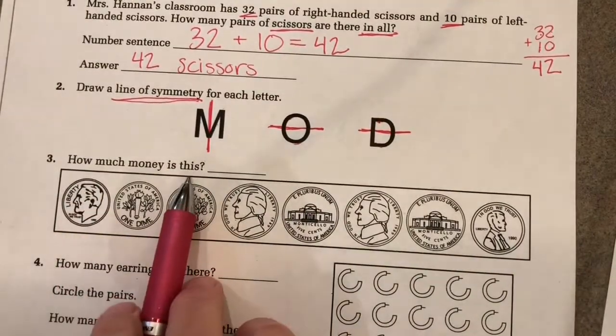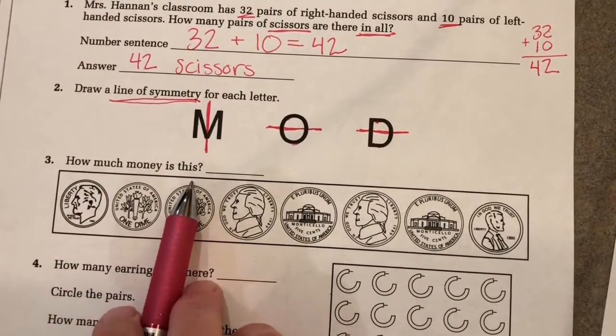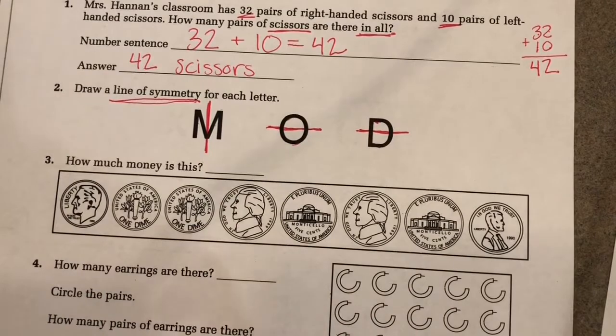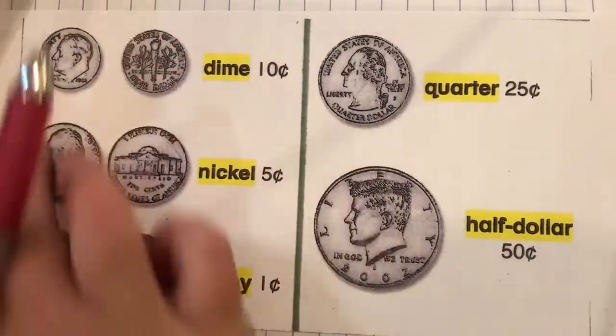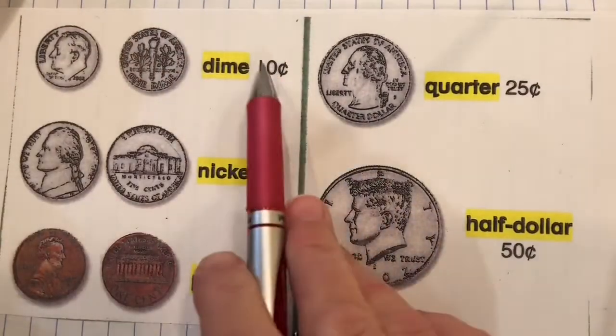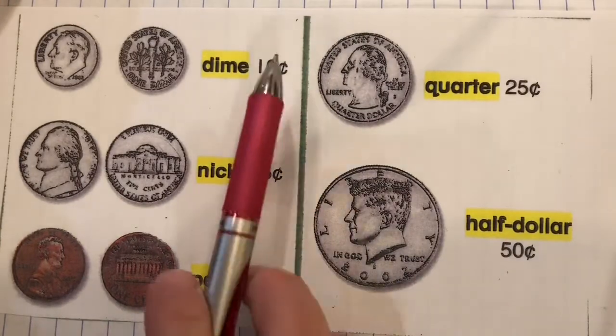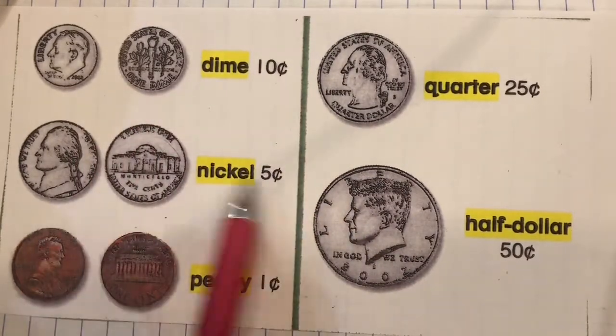How much money is this? So if you need to, turn to the coins page in your math journal, page 5 in your math journal. This one right here. And match up these front and back pictures with the ones on our sheet to double check what these are worth.